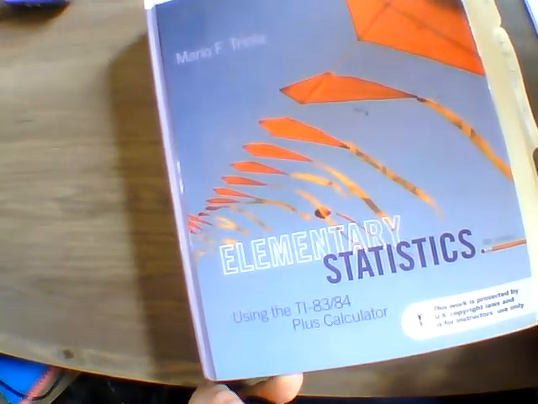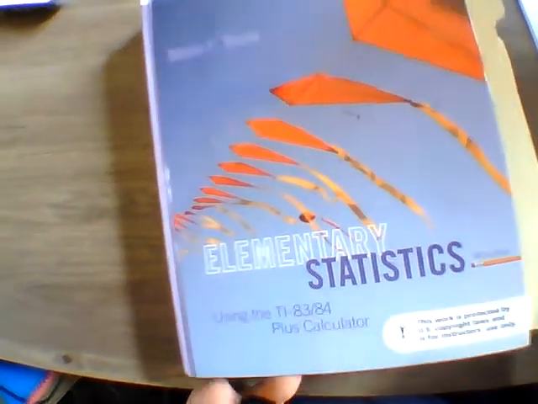Elementary statistics, looking at section 8.5. In section 8.5 we talk about testing a claim about a standard deviation or variance. So we've been doing hypothesis testing on proportions and means. Basically, how can we take a sample and relate it to an entire population. Now we'll look at the standard deviation and variance.